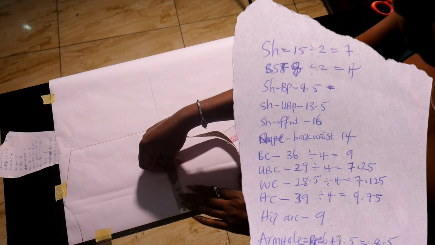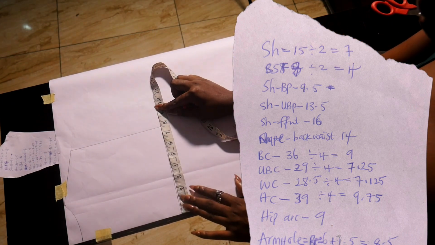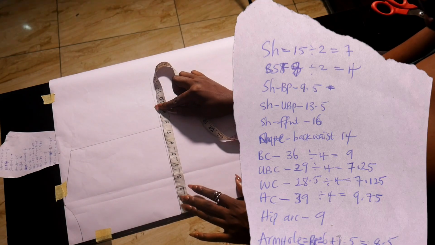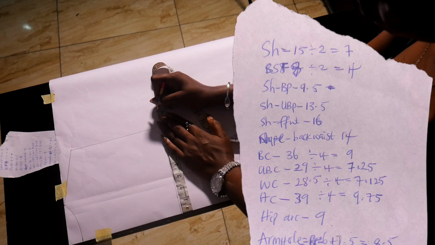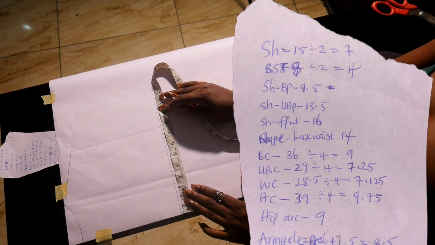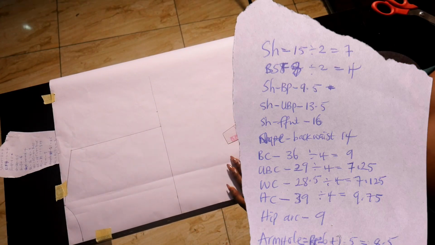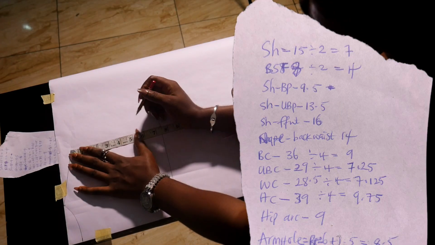Then I'm going to apply my bust measurement divided by 4 and my back also. On the advanced pattern, we do not do this. We apply across bust and across back measurement. But for this basic beginner's pattern, we are going to be applying bust measurement divided by 4 on both your front and your back block. So we've done that. We'll divide this by 2, 7.5.